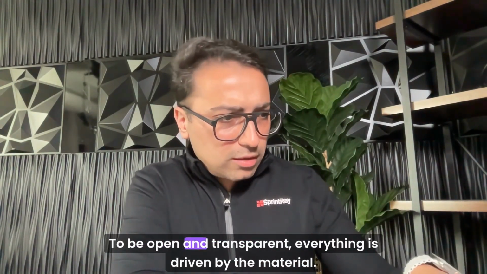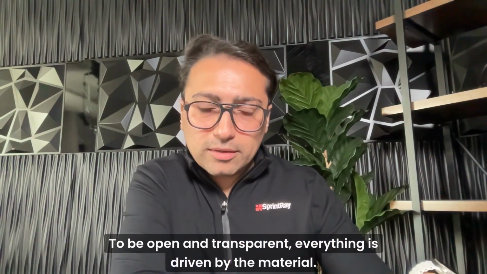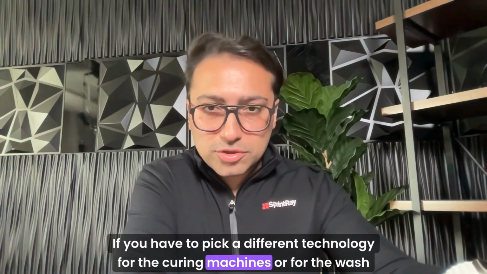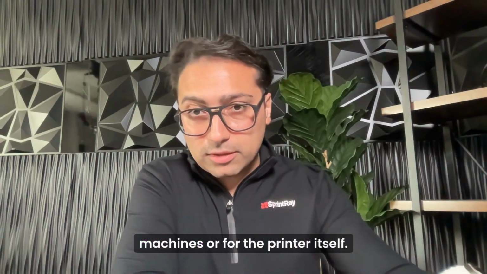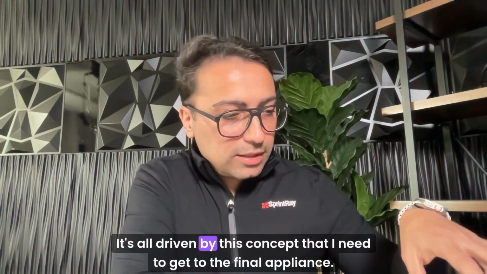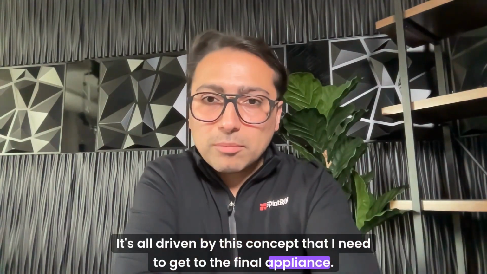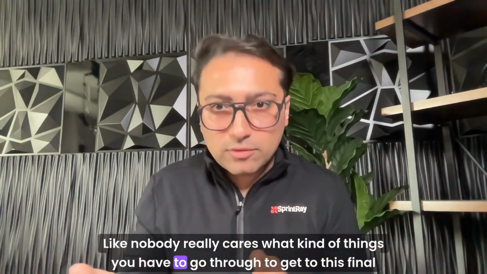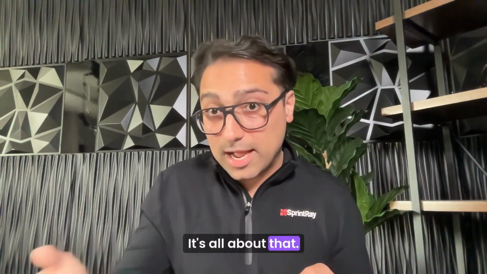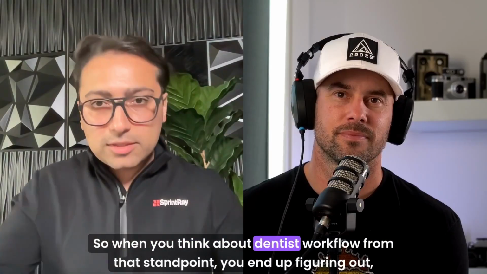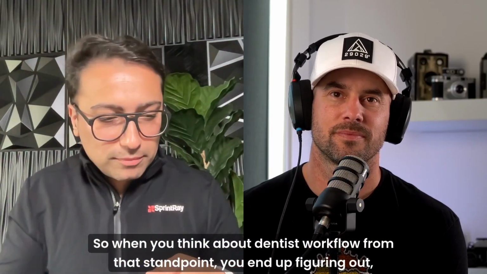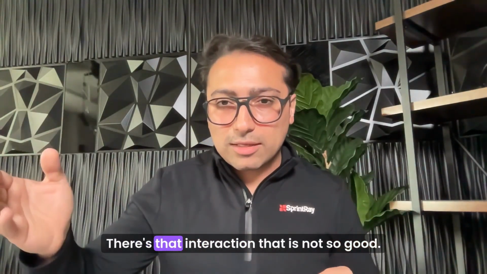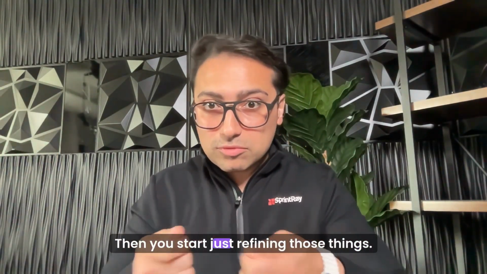To be open and transparent, everything is driven by the material. If we have to pick a different technology for the curing machines, or for the wash machines, or for the printer itself, it's all driven by this concept that I need to get to the final appliance. That's what matters to the dentist and to the patient. Like, nobody really cares what kind of things you have to go through to get to this final appliance. It's all about that. So when you think about dentist workflow from that standpoint, you end up figuring out, oh, okay, I have a gap here, I have a gap there, there's this broken piece here, there's that interaction that is not so good. Then you start just refining those things.